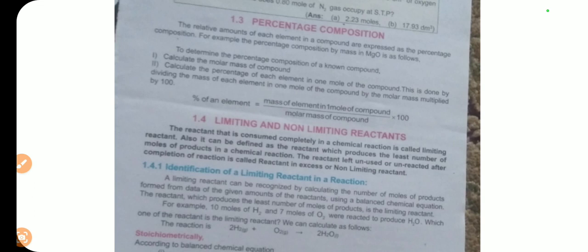Percentage composition. Now we are going to check the percentage composition of a particular atom in a compound. The relative amount of each element in a compound is expressed as a percentage composition, for example the percentage composition by mass in magnesium oxide. To determine the percentage composition of a known compound, first we have to calculate the molar mass of that compound, then the percentage of each element present in 1 mole of that compound.